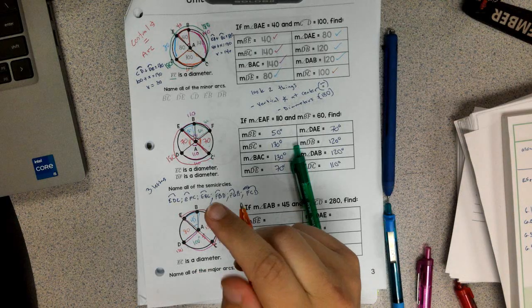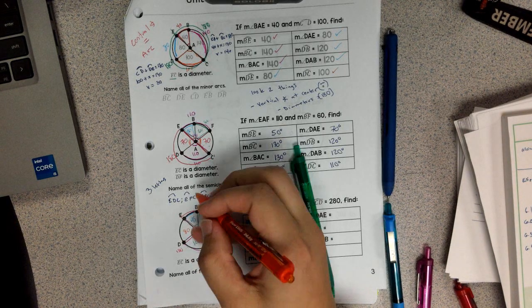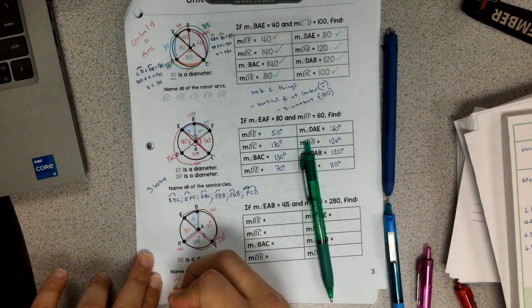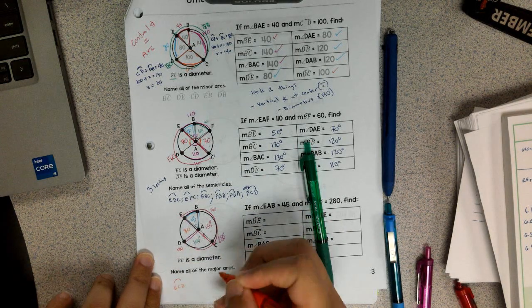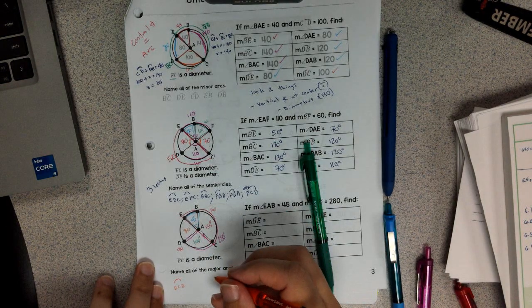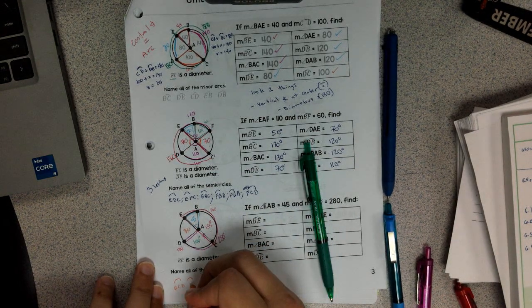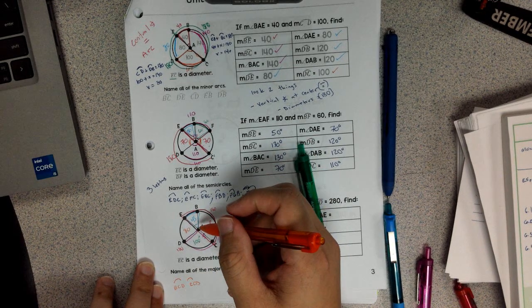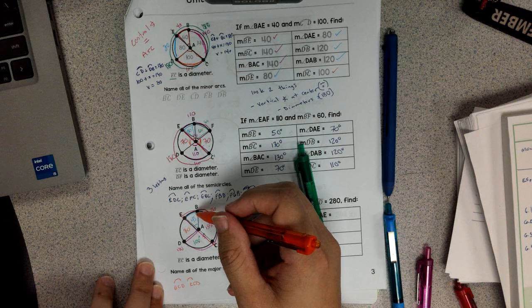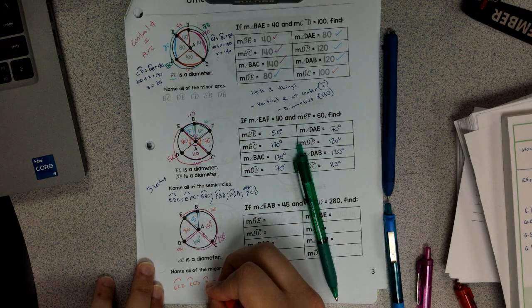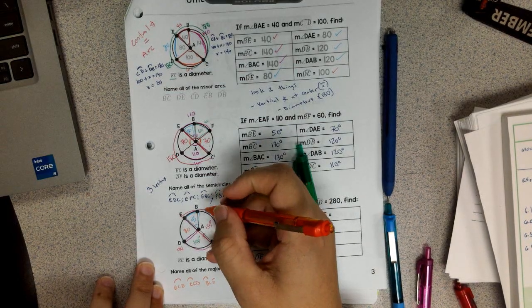Now, we can name all the major arcs. For example, we have BCD, which is one major arc. We have ECD, which is another major arc. We have BCE, which is a major arc.